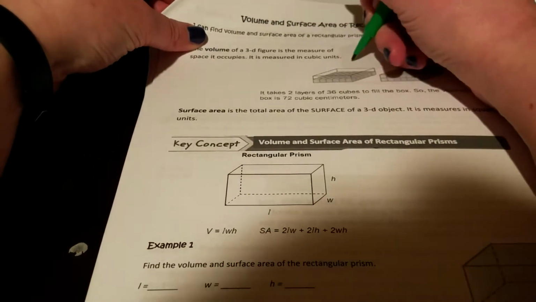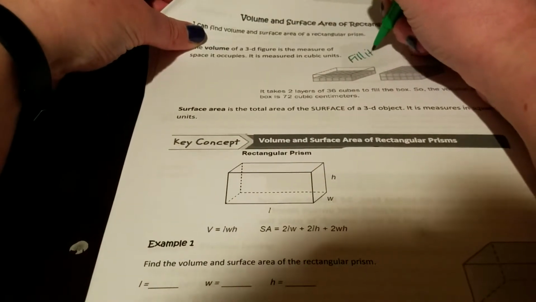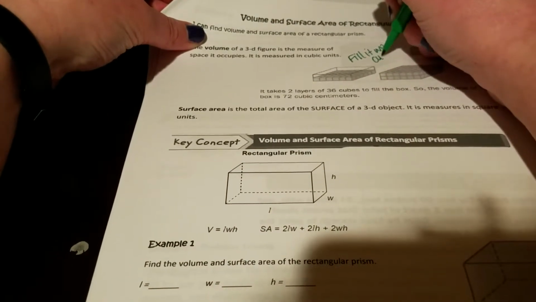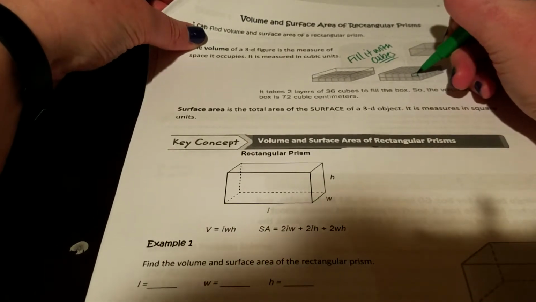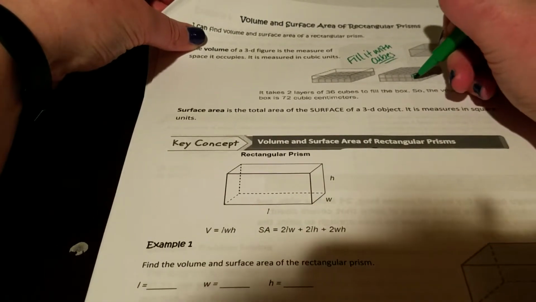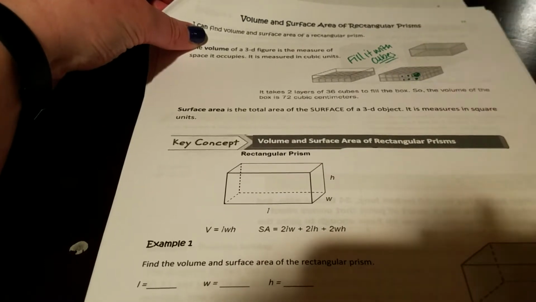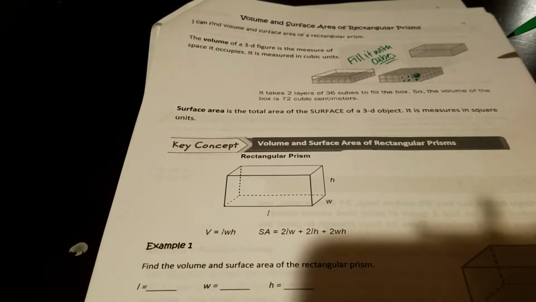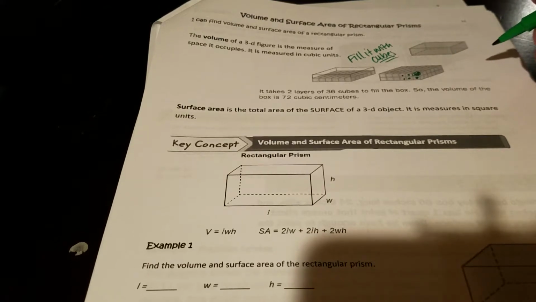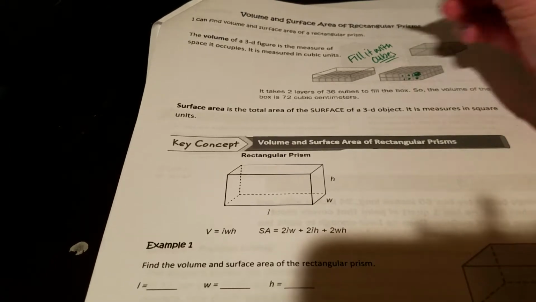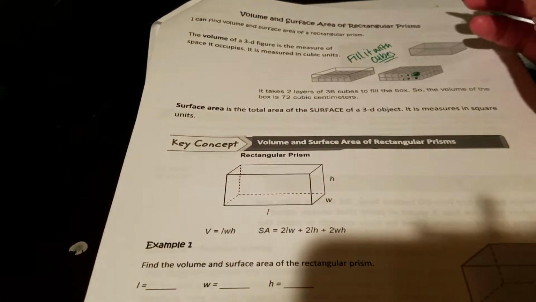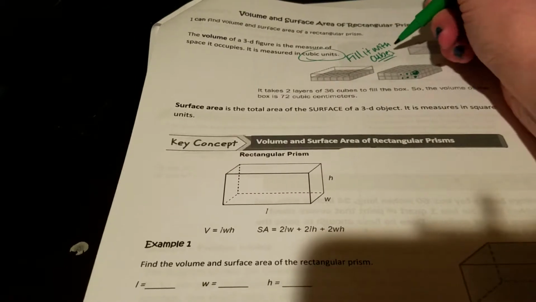What I think to myself is, we fill it with cubes. Anytime we're talking about volume, we're filling it with these little cubic units, so we're counting up how many of those cubic units can actually fit in. Whether we have cubic inches, which are 1 inch by 1 inch by 1 inch, or feet, or whatever we have there, that's what we're talking about. The units are going to be cubic units, so that's why I remember fill it with cubes.